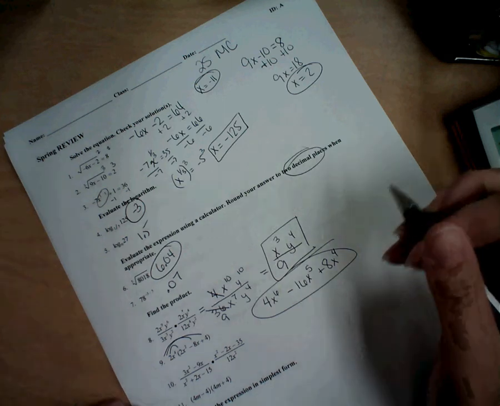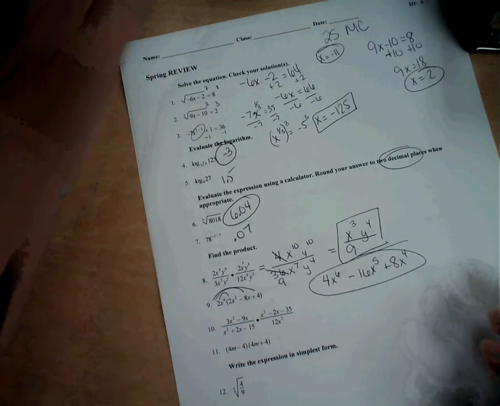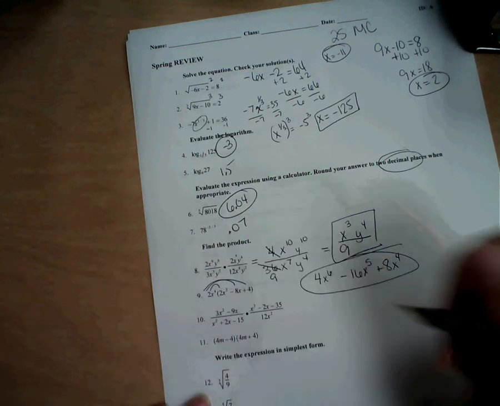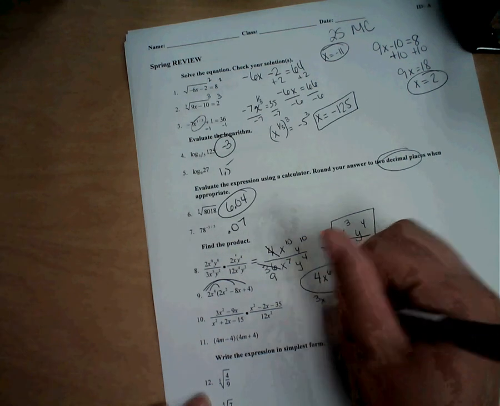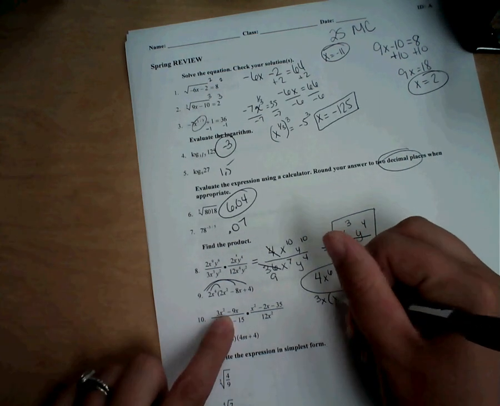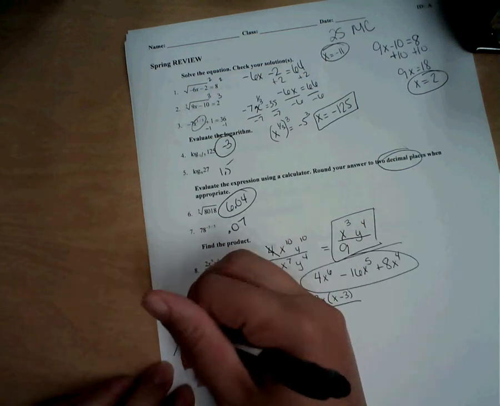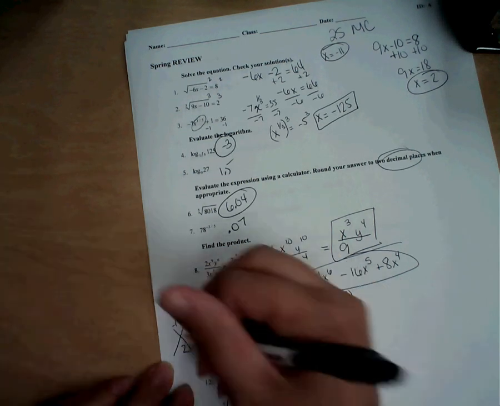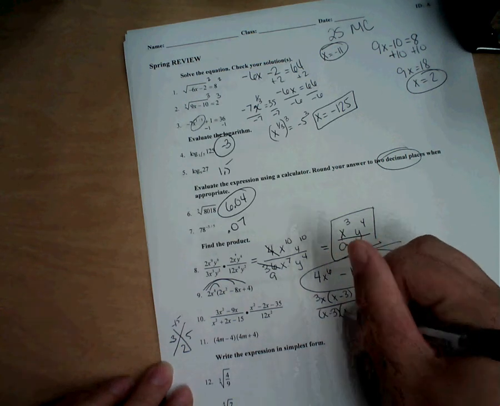Number 10, you want to cancel before you simplify. So I'm going to factor the numerator on this first fraction, they're both divisible by 3x, so I'm going to have a 3x, and then I would have left x minus 3. On the bottom, the numbers that multiply to give me negative 15 and add to give me 2 are negative 3 and a positive 5. So I'm going to have x minus 3, x plus 5.